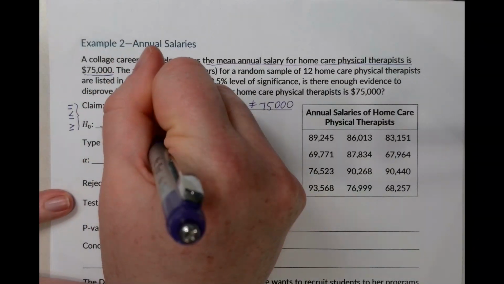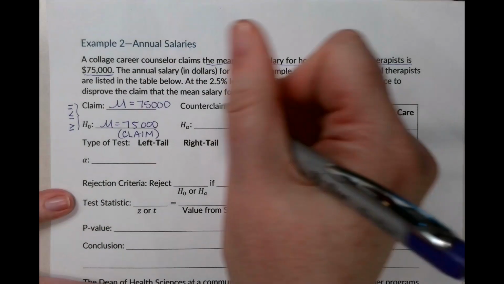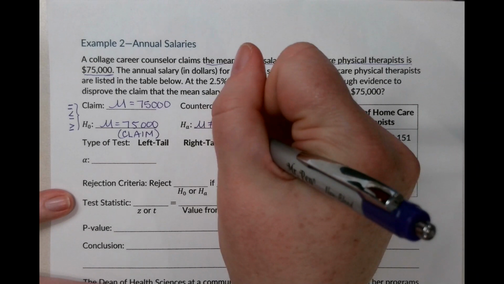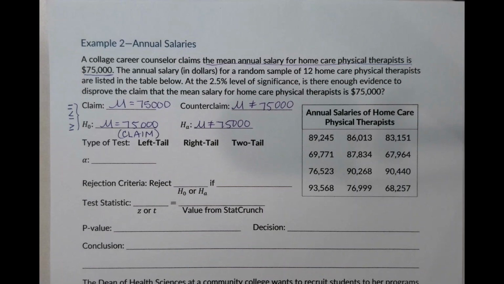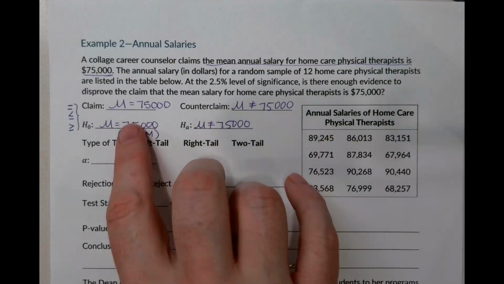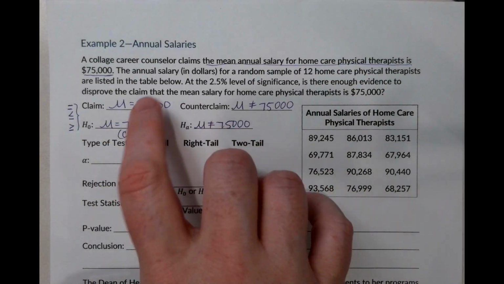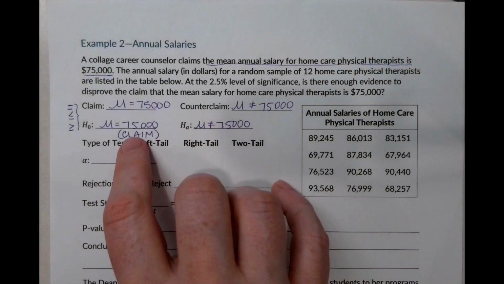And I'm going to go ahead and mark it as claim. And then my counterclaim is going to be the alternative. If my claim does not include equality, then the claim would be the alternative. So it's not always that the claim is the null. It's that if it has equality, our null hypothesis also has to have equality.